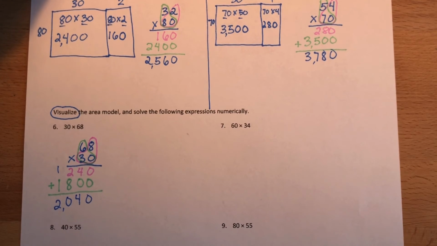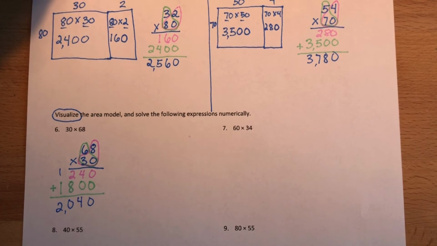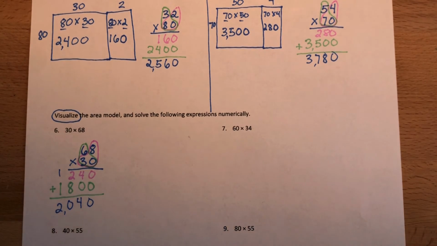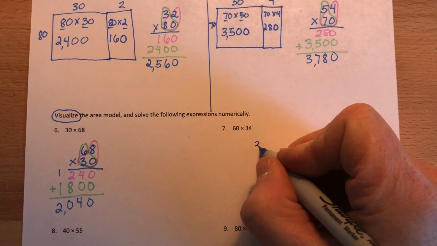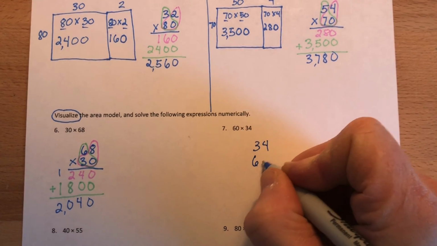We're almost there. I have a feeling you're doing pretty good here. And of course, teachers are walking you through, giving their little tidbits on how it's done, and going from there. All right? So here's 34 times 60.